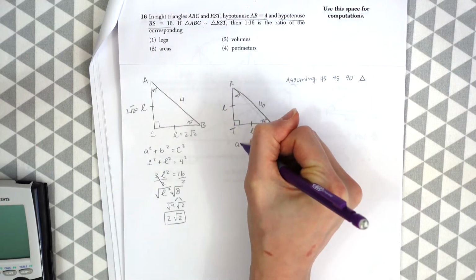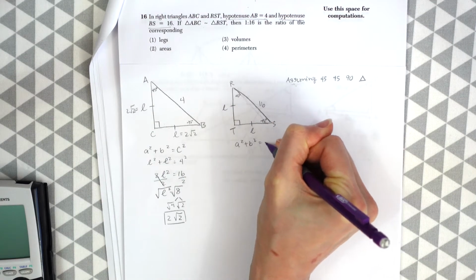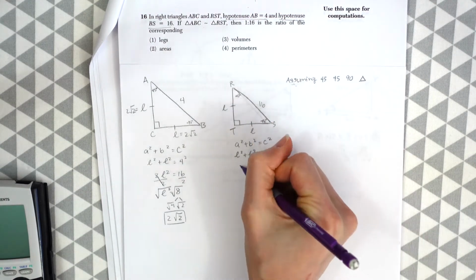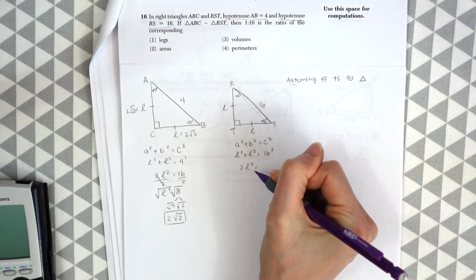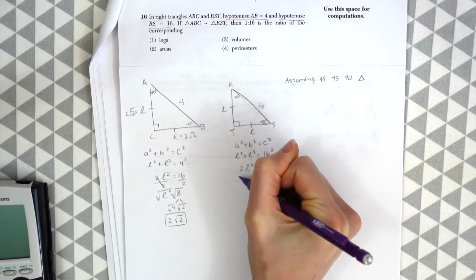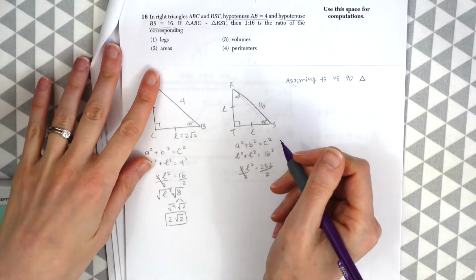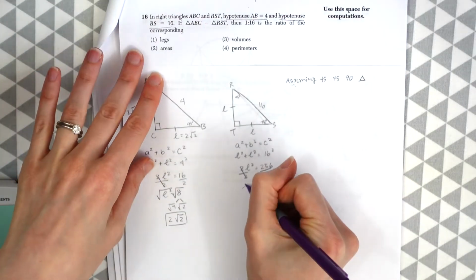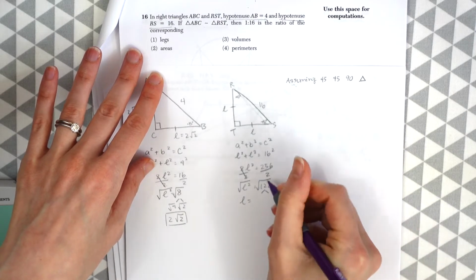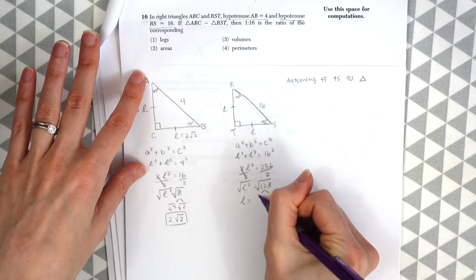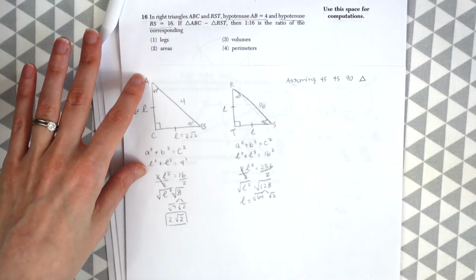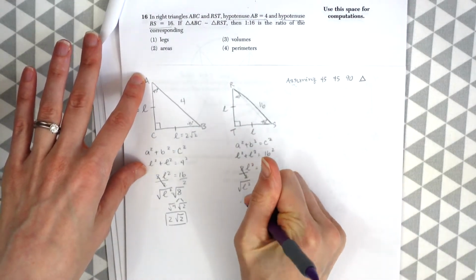So same thing. A squared plus b squared equals c squared. When we simplify this, we're going to get radical 64 and radical 2.